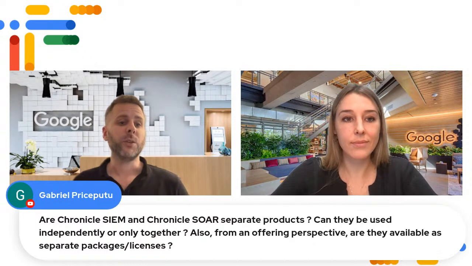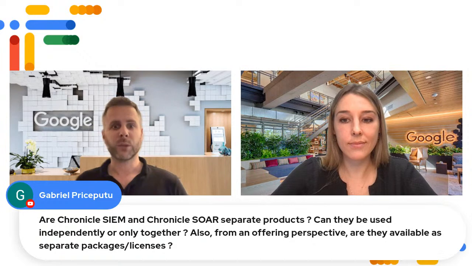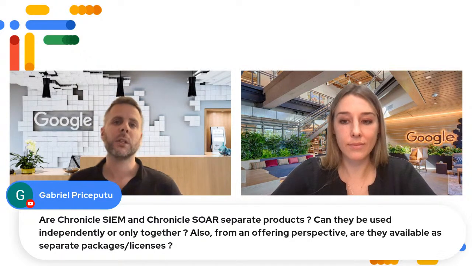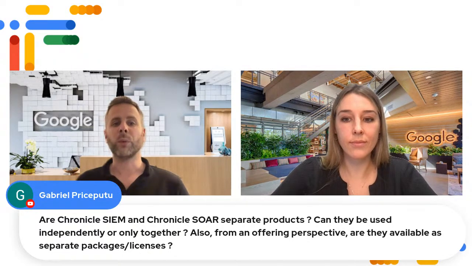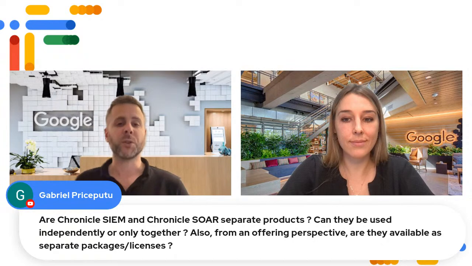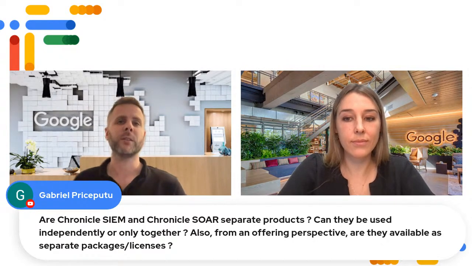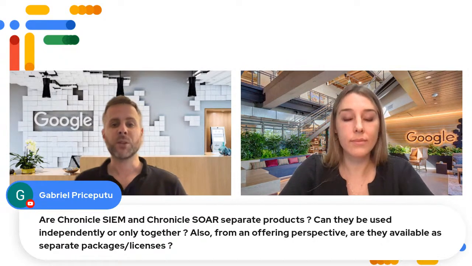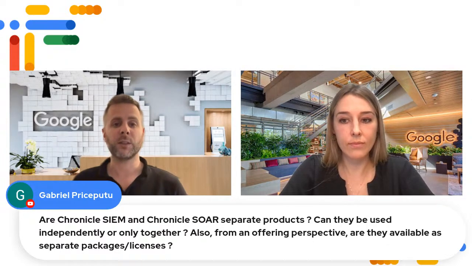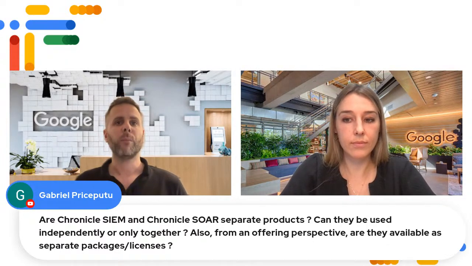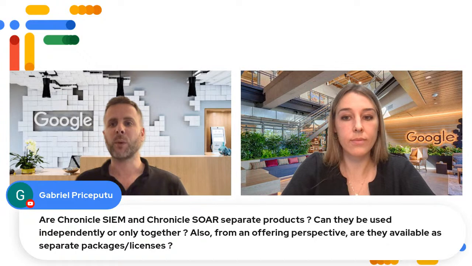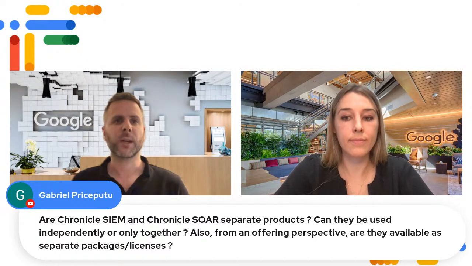Yes, I mean the SOAR functionality within Chronicle is multi-SIEM. It is multi-ITSM. It is multi-cloud. So no, it is not restricted to only working with Google products. Like I say, we have a marketplace with hundreds and hundreds of different integrations in from all the different vendors. So the SIEM and the SOAR are not uniquely tied to each other. They still integrate with other things. But how it's licensed, I think that's probably one I'd have to relay to your account manager, if that's okay.